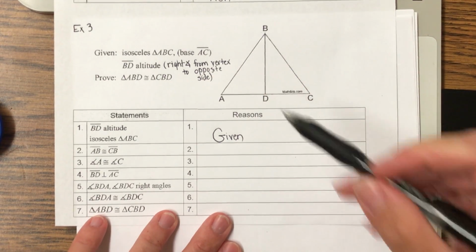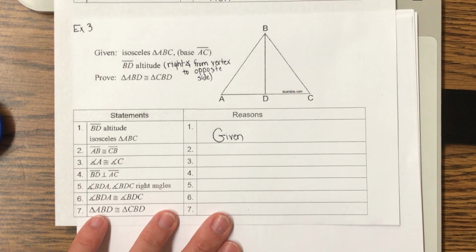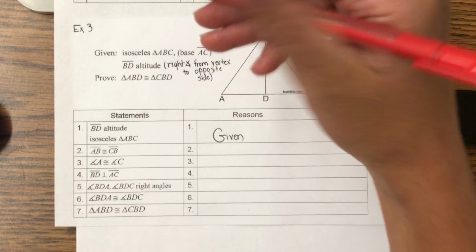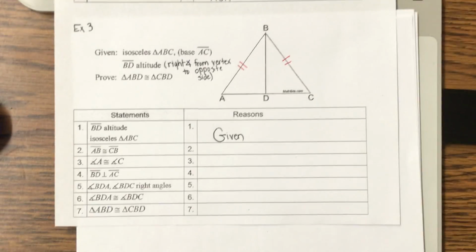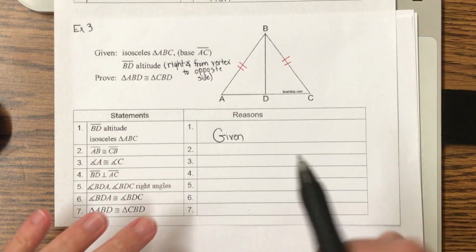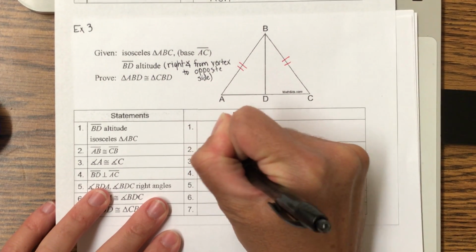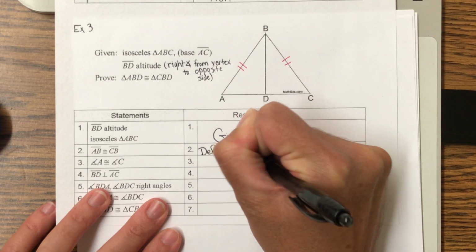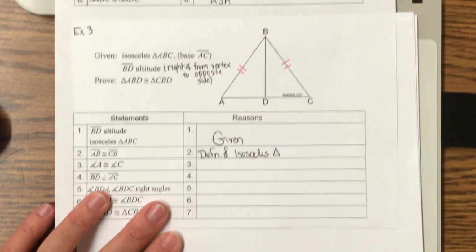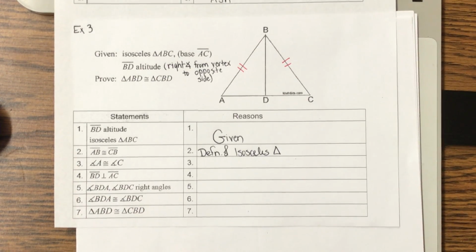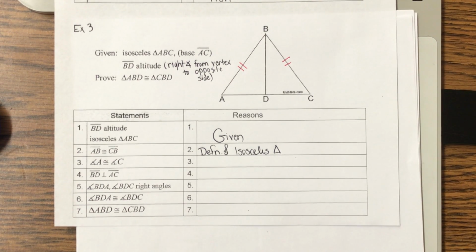Now, the second statement that they've made is AB is congruent to CB. So why is it that we're able to make that statement? Well, that is the definition of an isosceles triangle. The definition of an isosceles triangle says an isosceles triangle has at least 2 congruent sides.